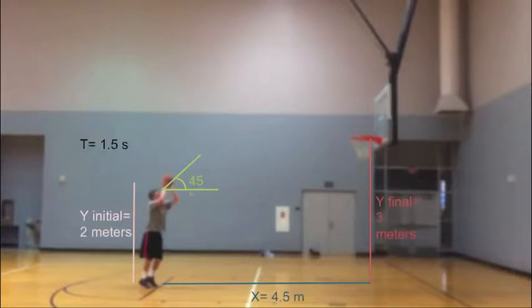Great job, Ashley. What we do know is the y initial, which is 2 meters. And we also have the y final, 3 meters. We also have the time, which is 1.5 seconds, and the max angle of 45 degrees.